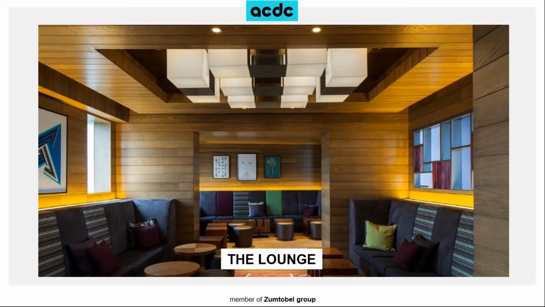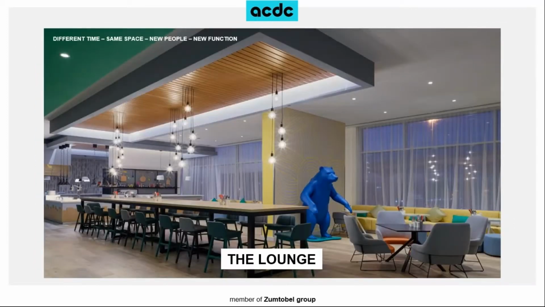And it's about architectural lighting, integrated lighting, decorative lighting. It's that balance of those layers of light that allow that space to evolve over the day that is so important. Different time, same space, new people, new function, it evolves. And that lighting is just so key as to how we perceive that space, how we use that space over the period of a day. So we start to create new focal points. We start to create new destinations within the hotel itself.